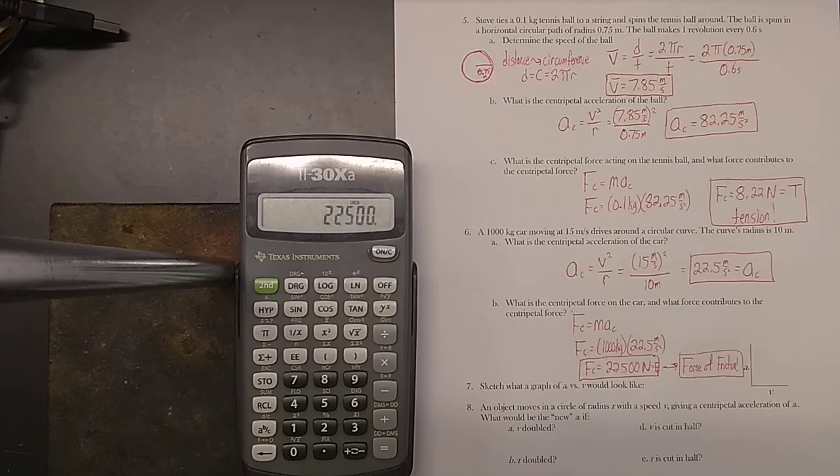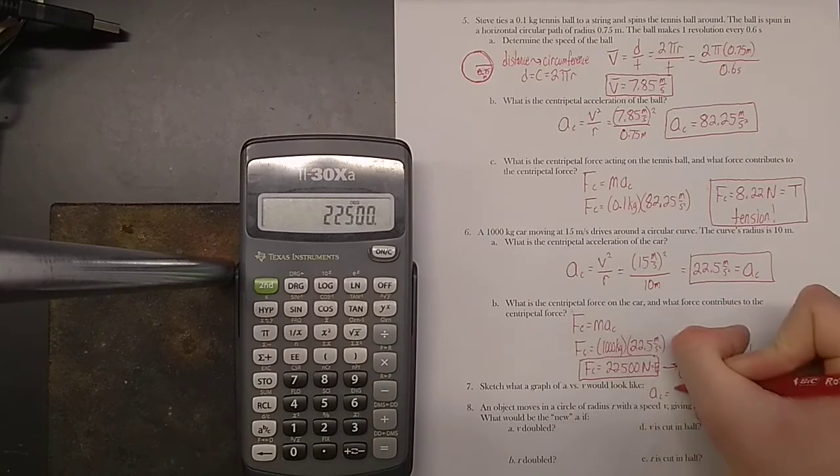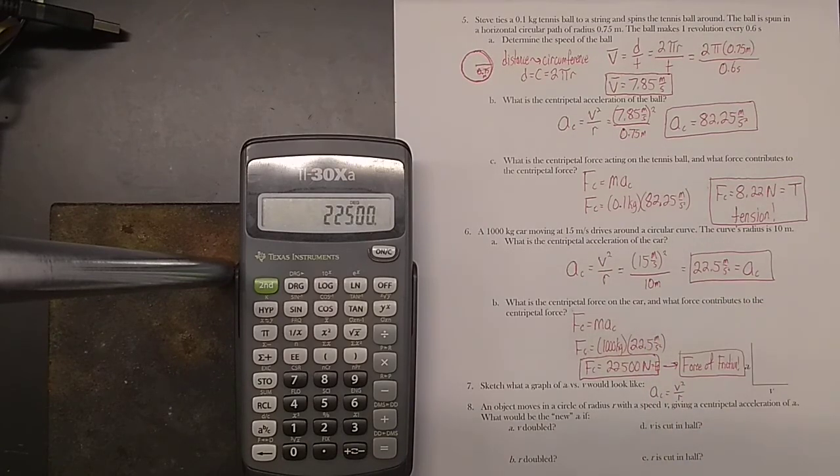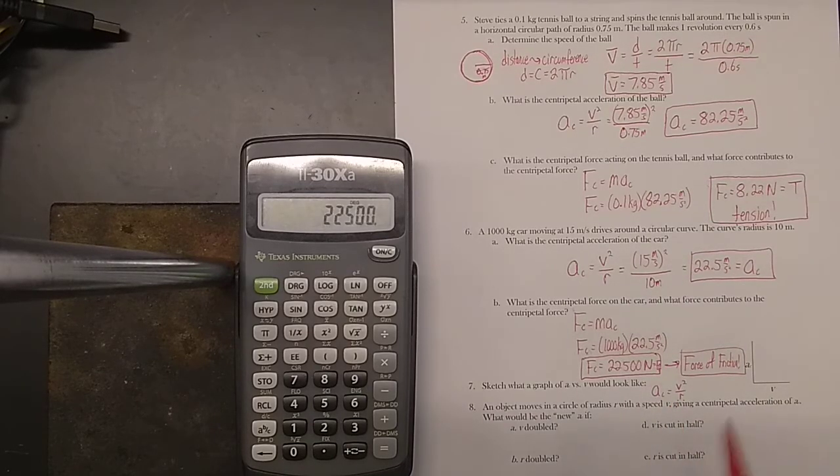Question number 7 says, sketch a graph of what AC versus v would look like. Again, just to remind you, let's take a look at that equation: AC equals v squared over r. Now I want you to think about this. If we double the velocity, then that doubled velocity would end up getting squared. And what happens when we double something and then square it? It ends up being 4 times as big. If we were to triple the velocity, we would have to square that factor of 3, and that would end up being 9 times as much.